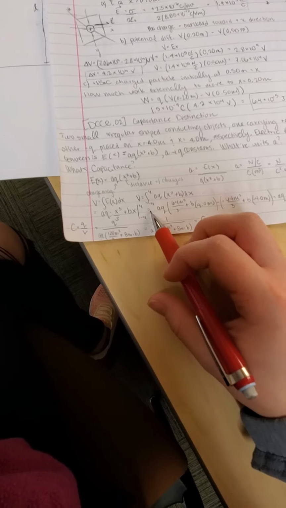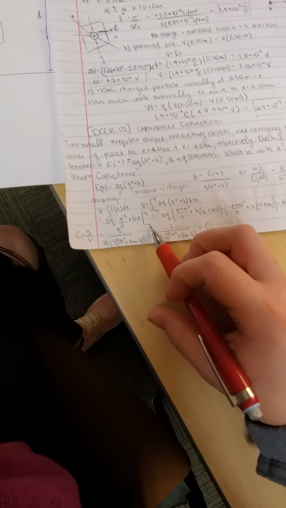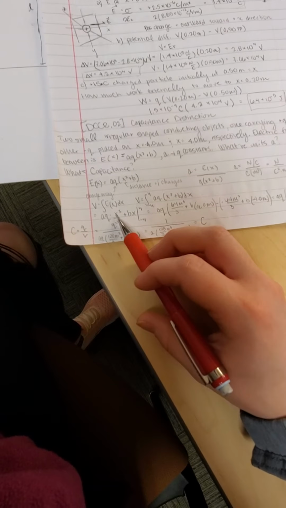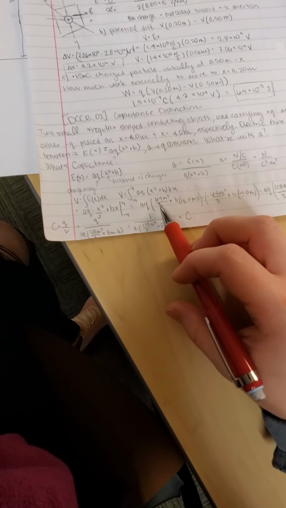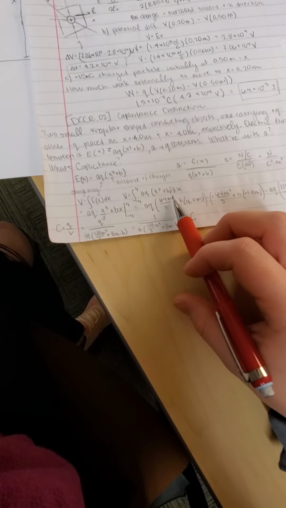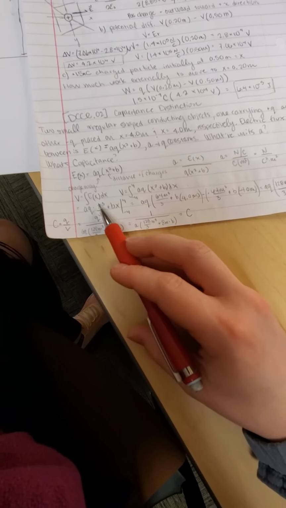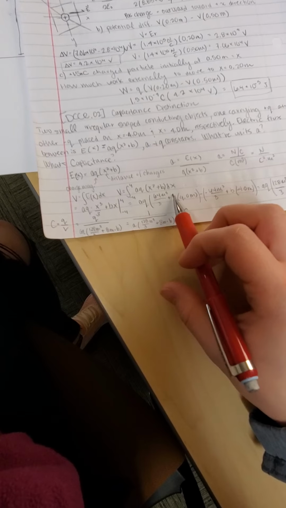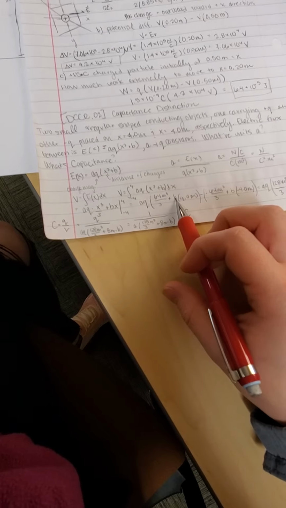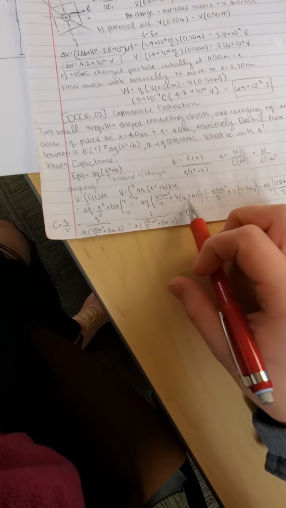Then we can plug in the negative 4 and 4 for x. First we do 4 cubed, which is 64 meters cubed, divided by 3, plus b times 4 meters.